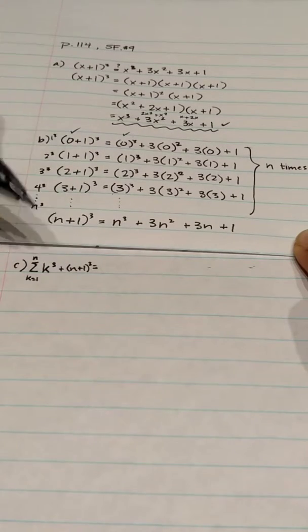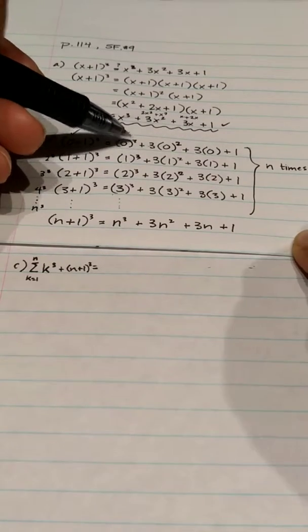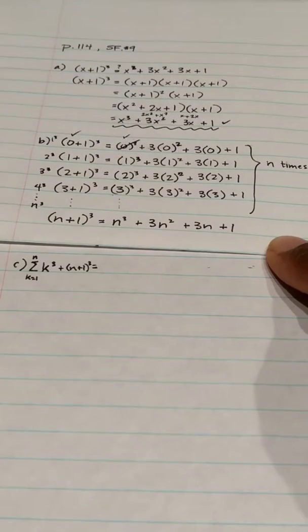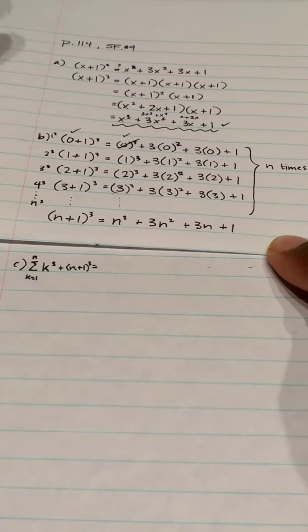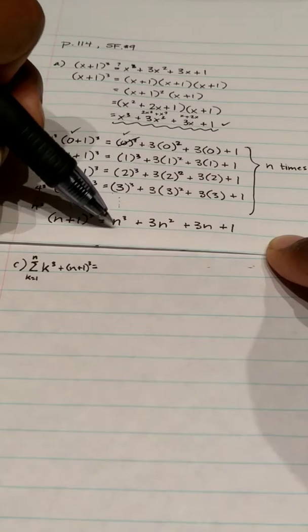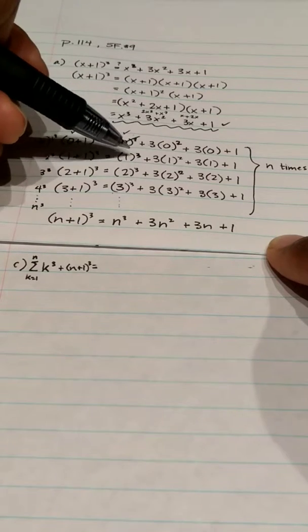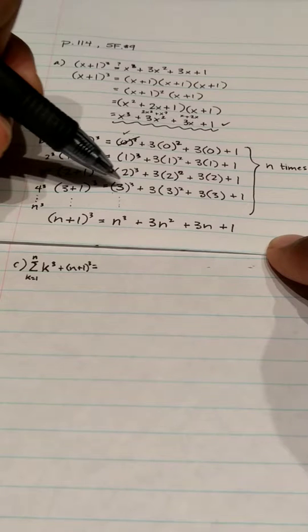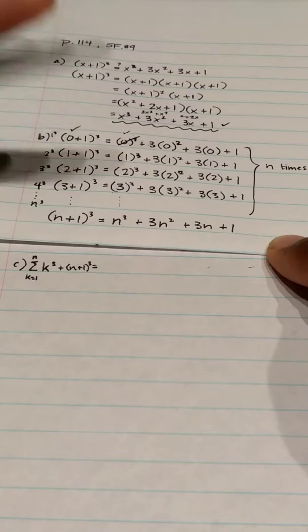Because again, this is addition, we're adding vertically. So this creates its own little series. And we're saying, okay, well, let's start with 1, because this one doesn't really count. I mean, it does, but you understand what I mean. All the way to n, and that term is cubed.